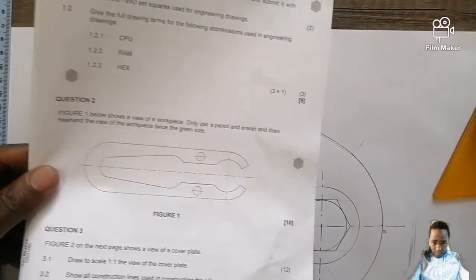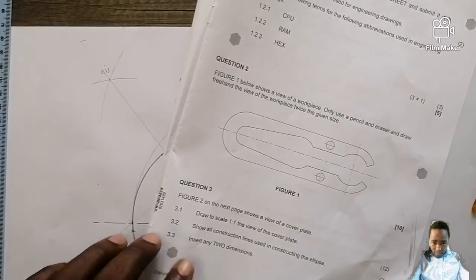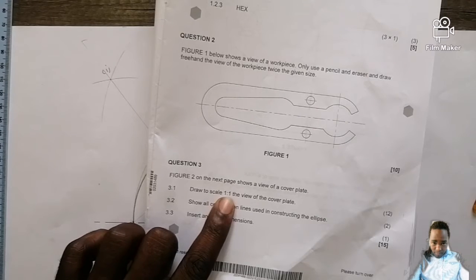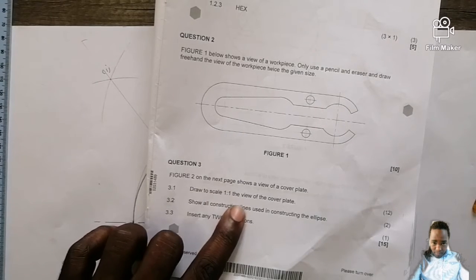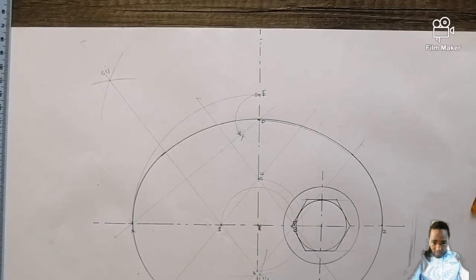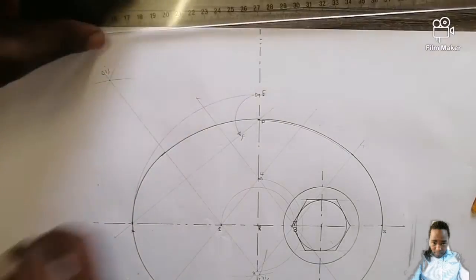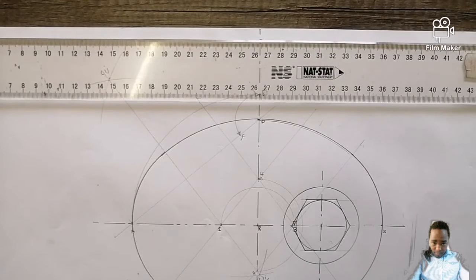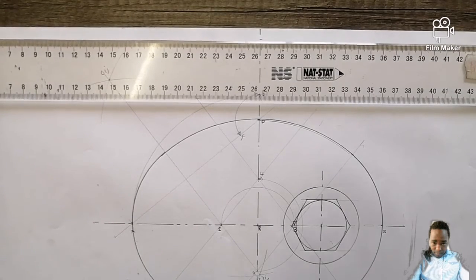According to the way I see this question 3, it was supposed to be a reduction scale, maybe 2:1. You understand? Because what you are drawing seems to be very big now, and the drawing sheet that I'm using here is an A3 drawing sheet. But in the final examination, you'll be using something bigger than this one, A2 size.